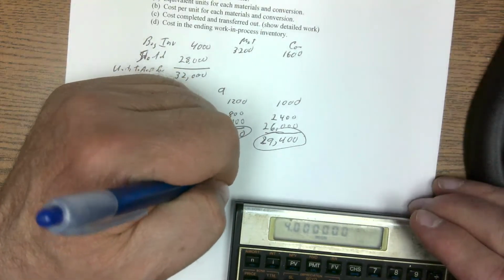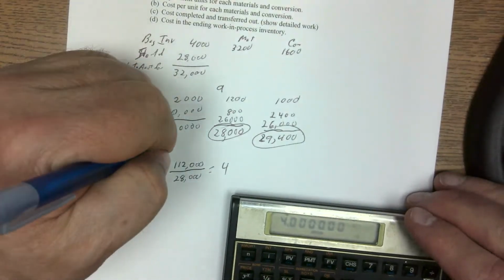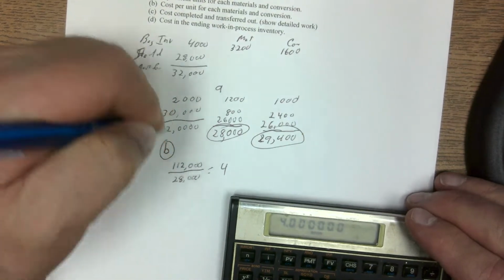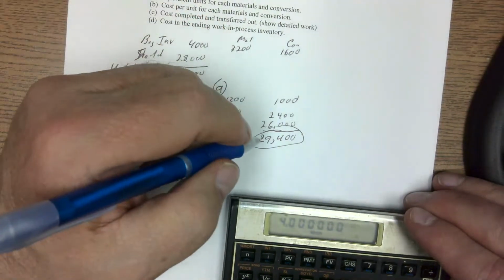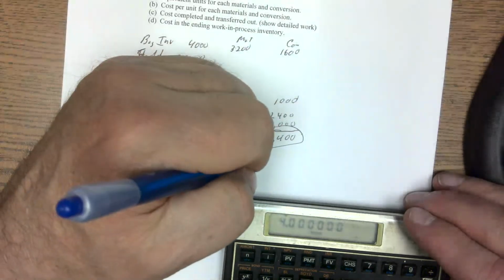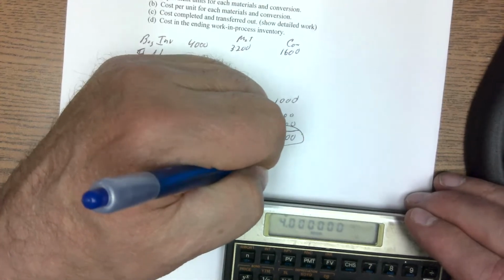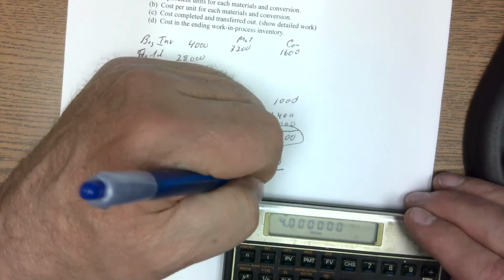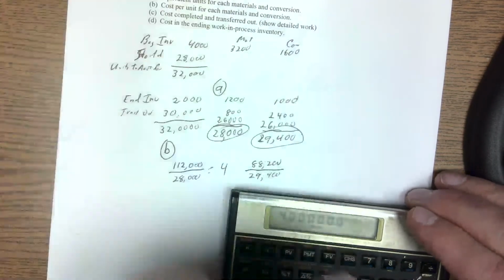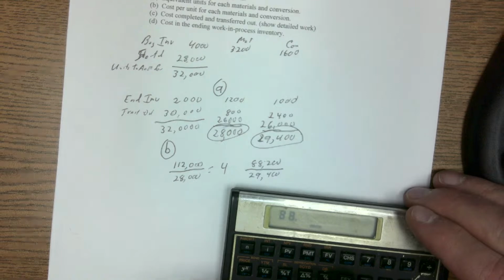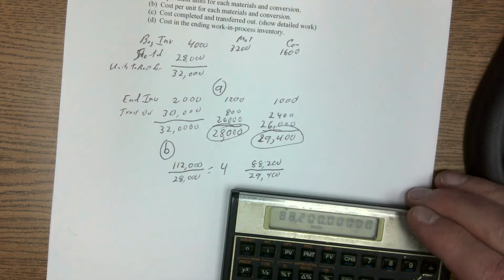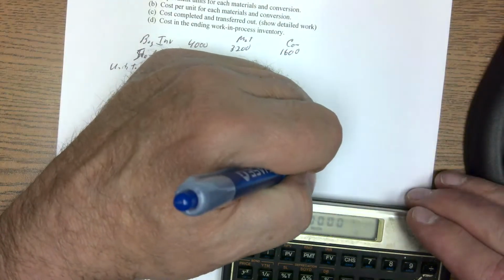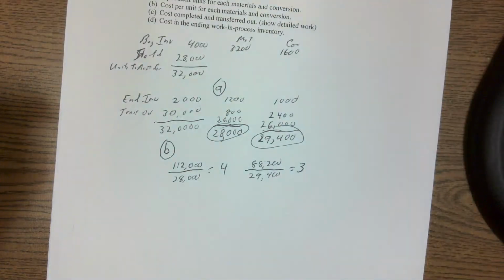That's going to be $4 per unit. This is part B. And for 88,200 divided by 29,400 is going to be $3 per equivalent unit.